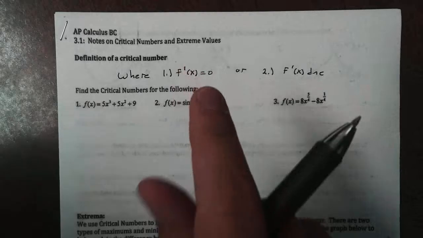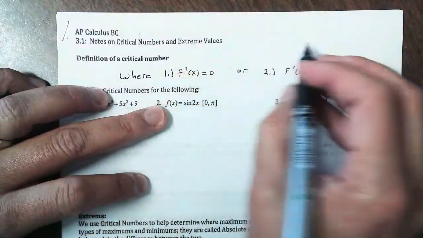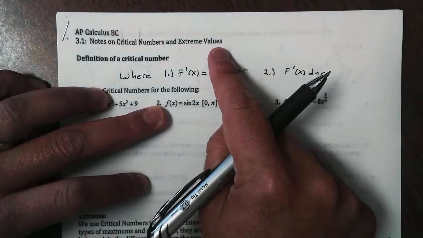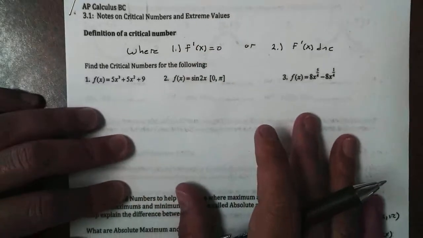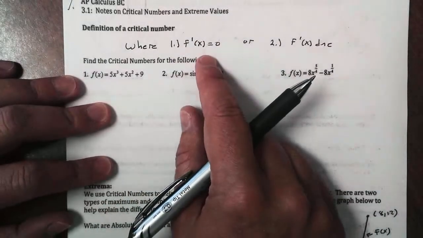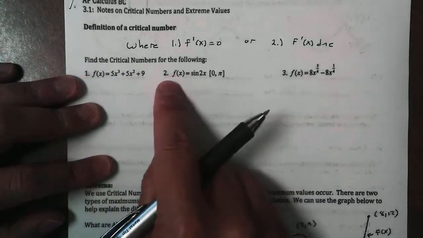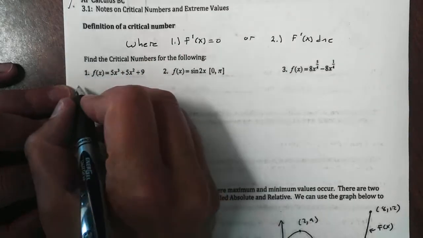The reason is that we're looking for changes in slope. When we're trying to find an extreme value, we want to find out where there is a change in the slope. So let's get ready to find some extreme values. Let's practice finding some critical numbers. To find the critical numbers, we are looking for those derivatives, so that's the first thing we do.